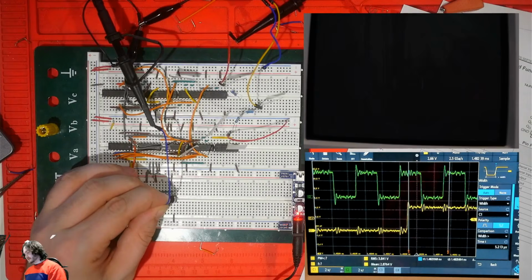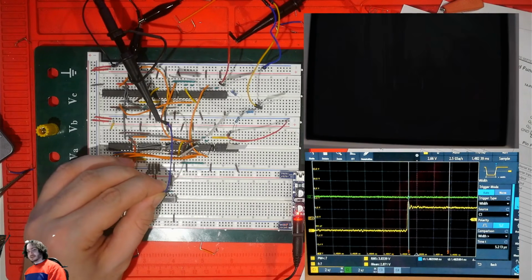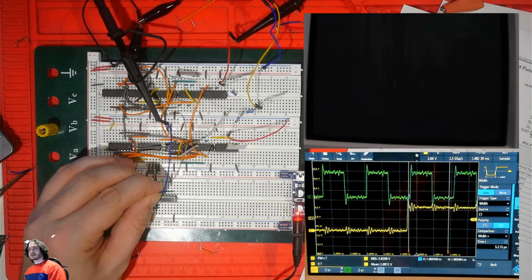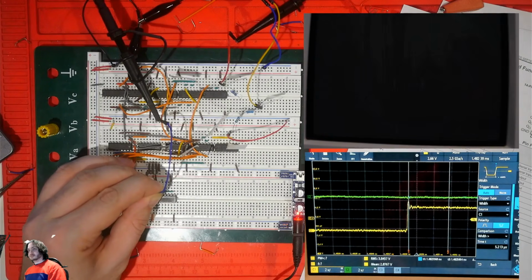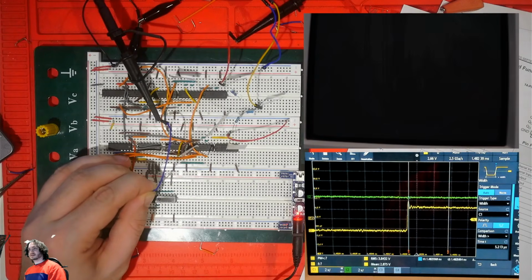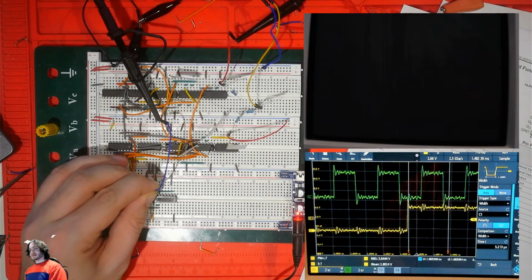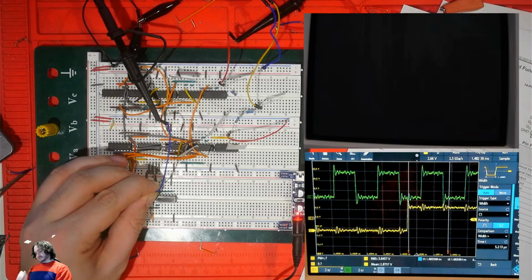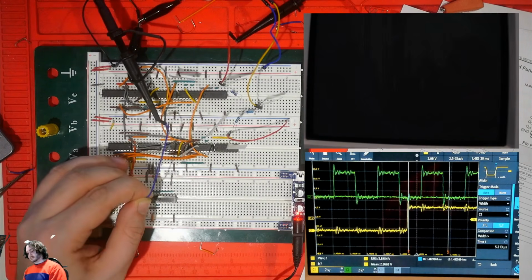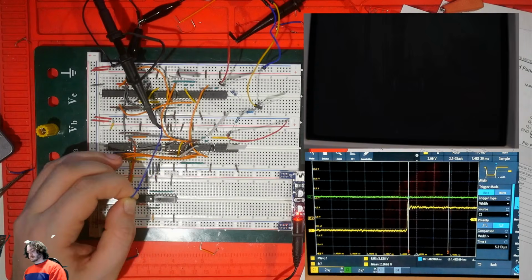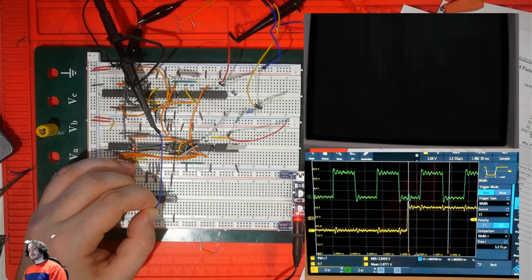A bit later-er. E, F, G, H. And H is going to be remarkably similar to the input wave.